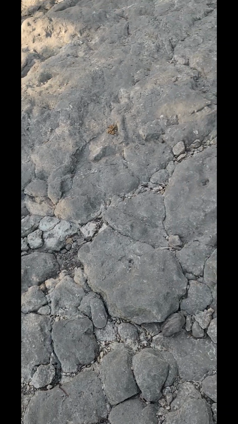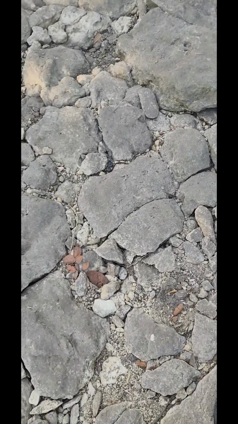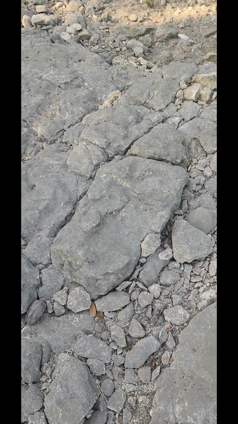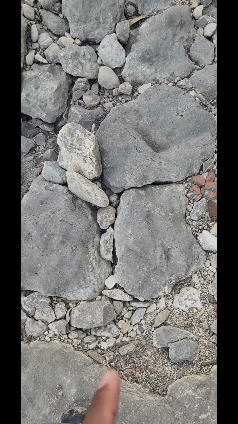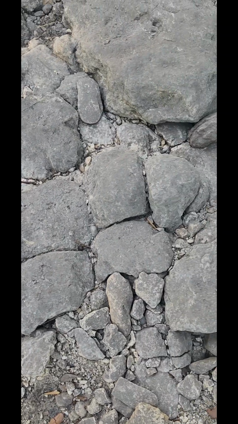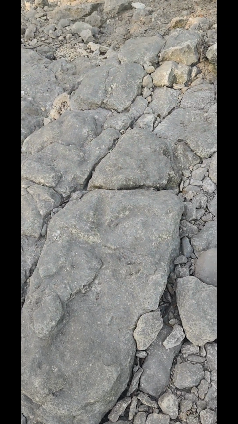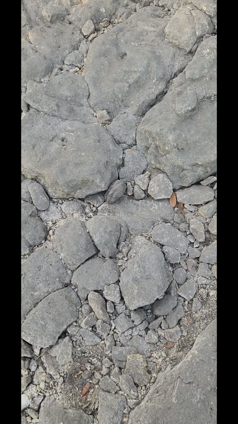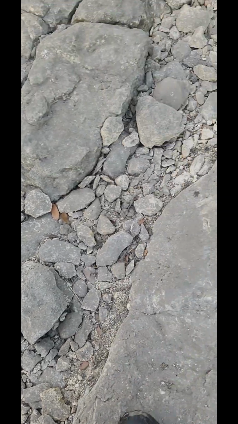Right here in this little area, you can see there's this sort of pattern of rocks that goes all the way up there, and this would be classified as mechanical weathering because it's the process of these bigger rocks breaking down into these smaller rocks.